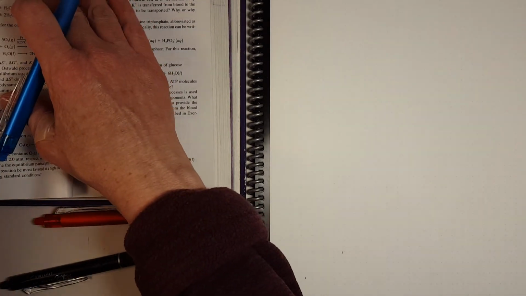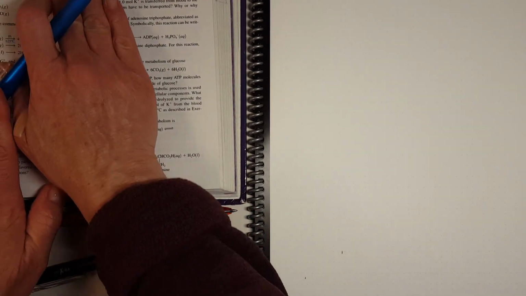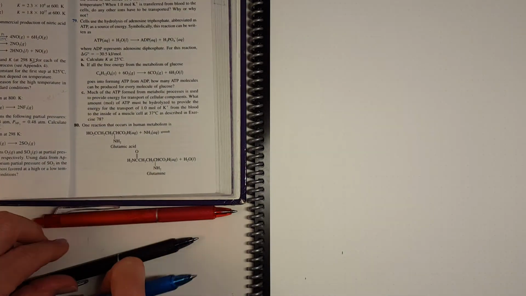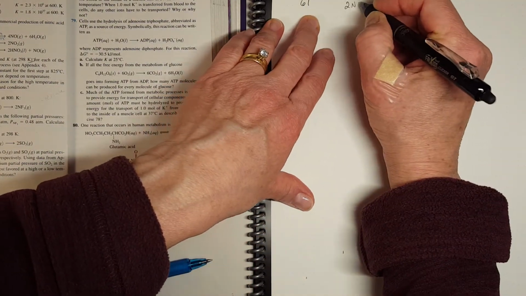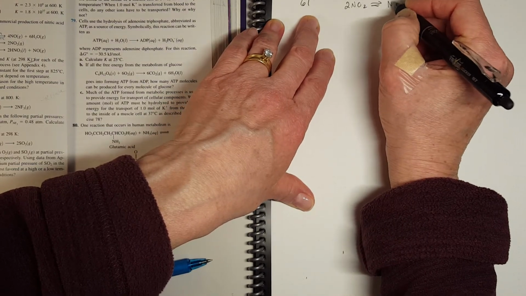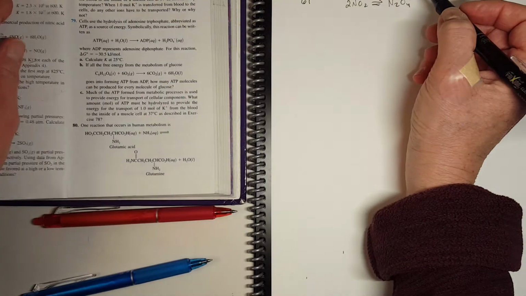Okay, let's look at 61. Number 61 says consider the following reaction. We have the same reaction, 2NO2 in equilibrium with N2O4, both of these being gases.